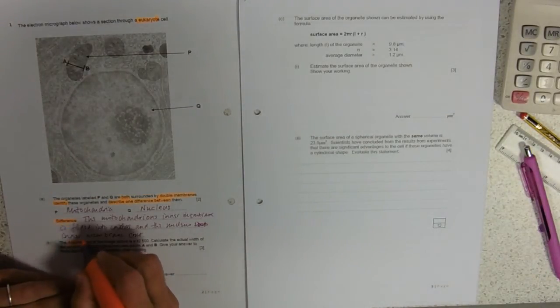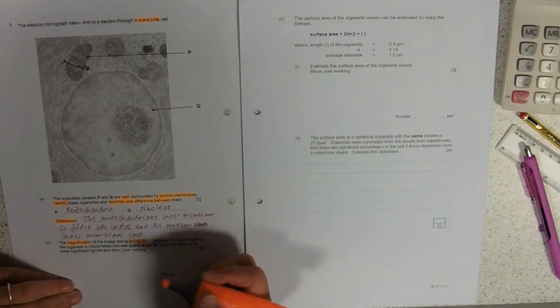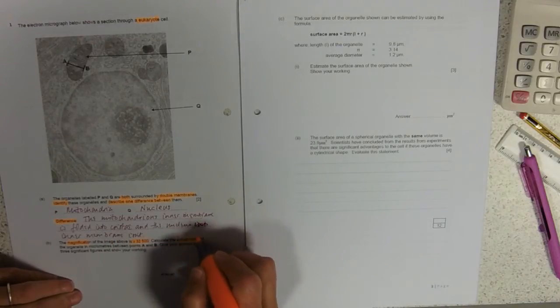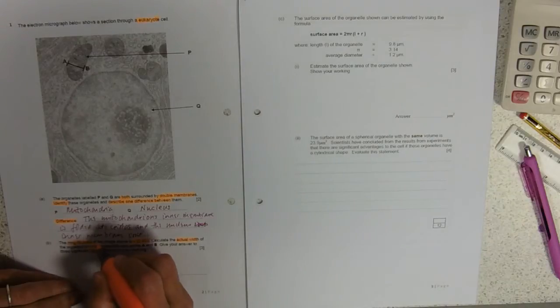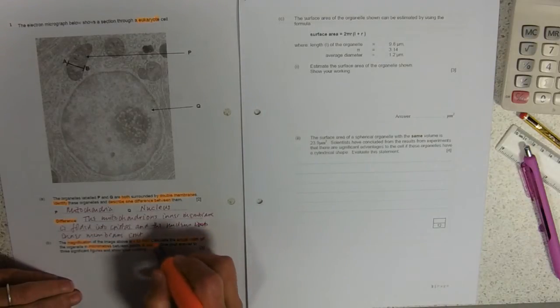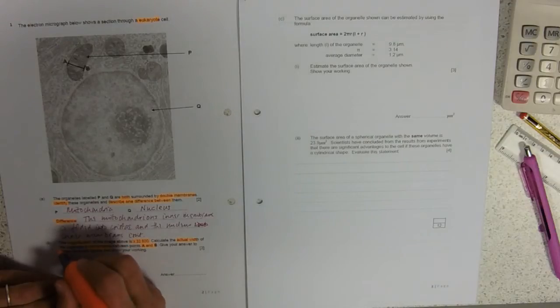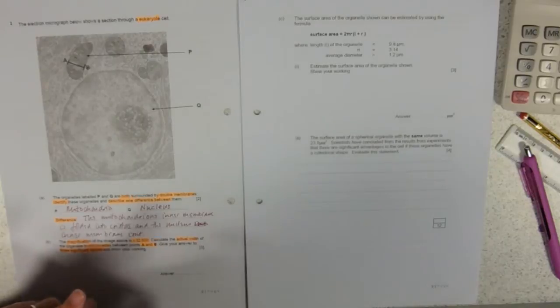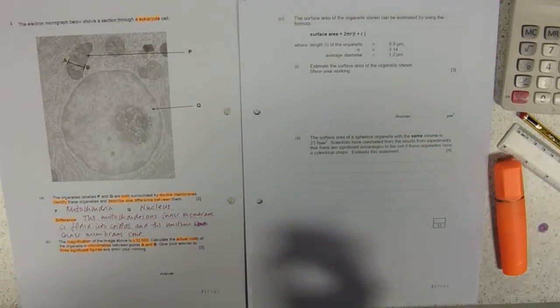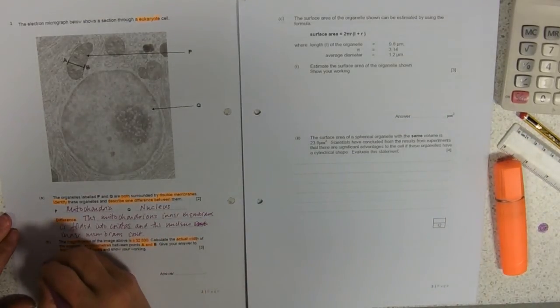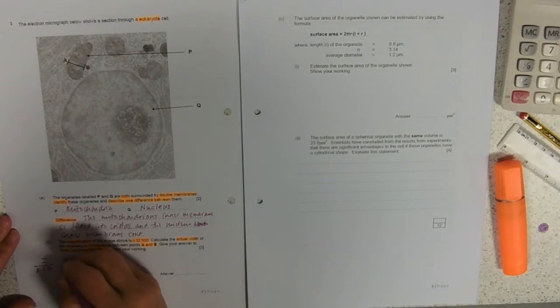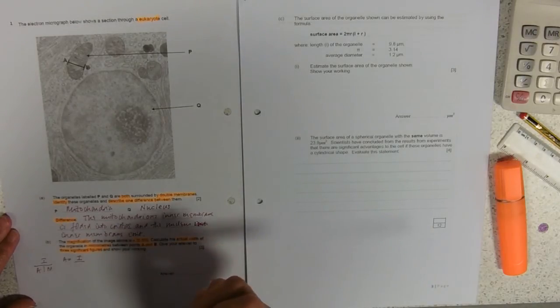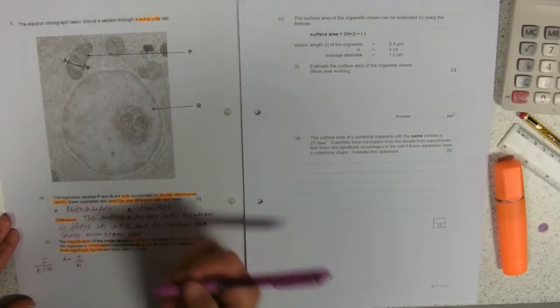So, the magnification. Magnification times 32,500. Calculate the actual width of the organelle in micrometers between points A and B. Give 3 significant figures, and show your working. So I am thinking already I, A, M: actual equals image size. Now what are we calculating? Yes, over magnification.